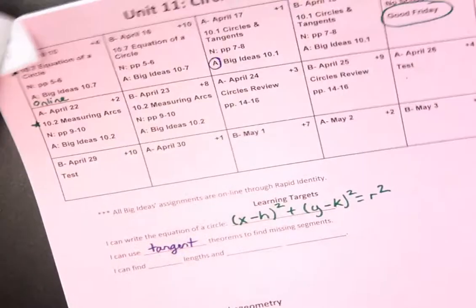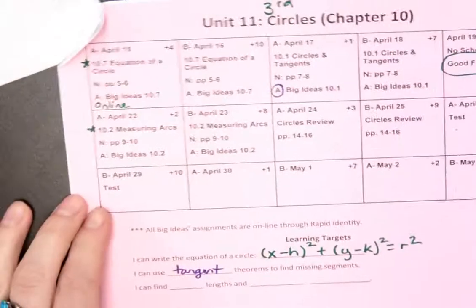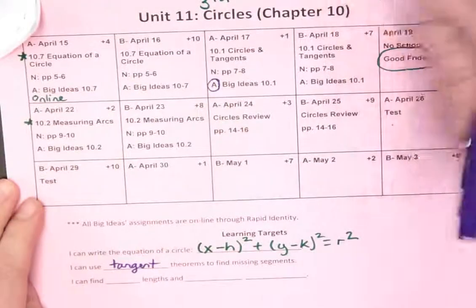Okay, so let's real quickly look at our calendar. If you'd like to turn off one light, you can turn off one light.